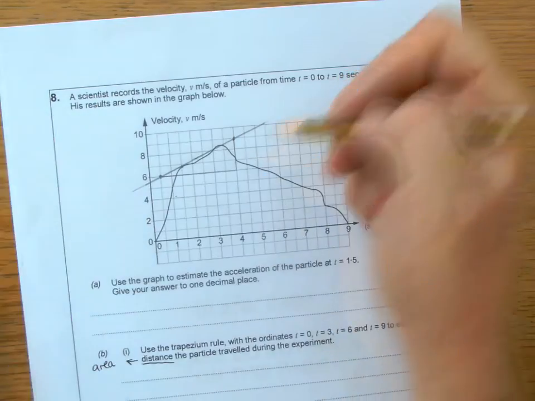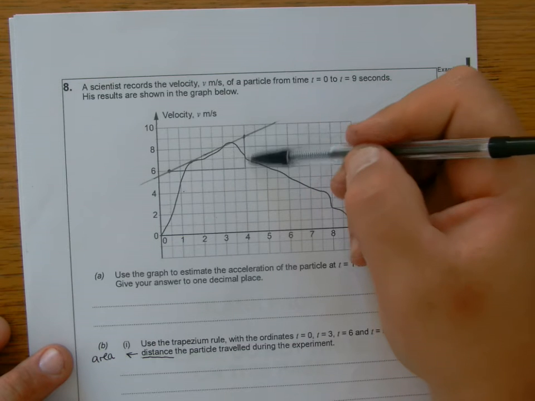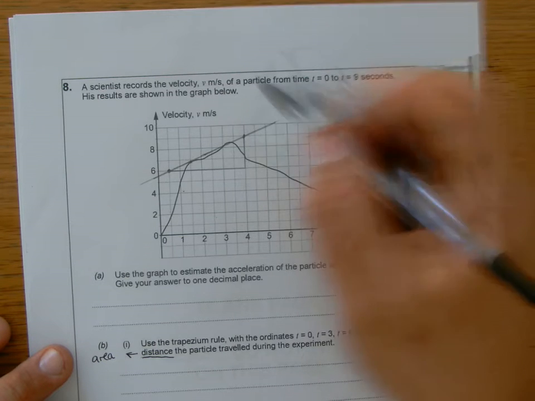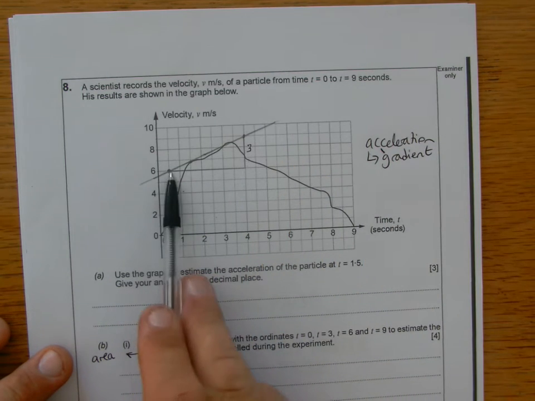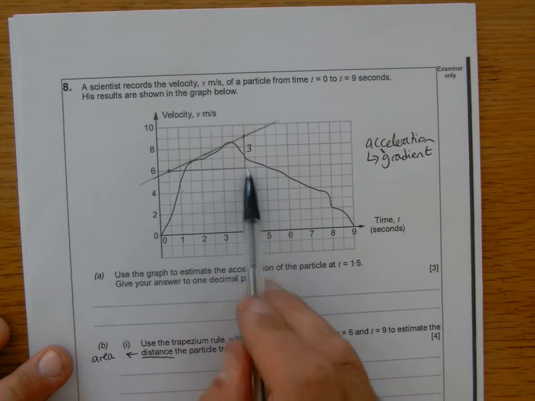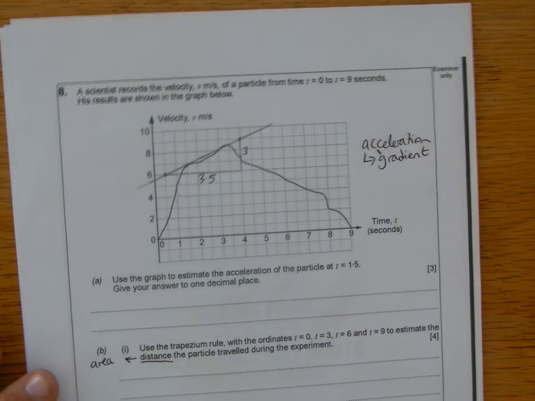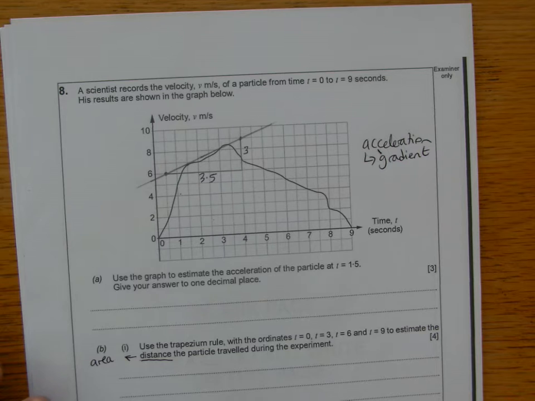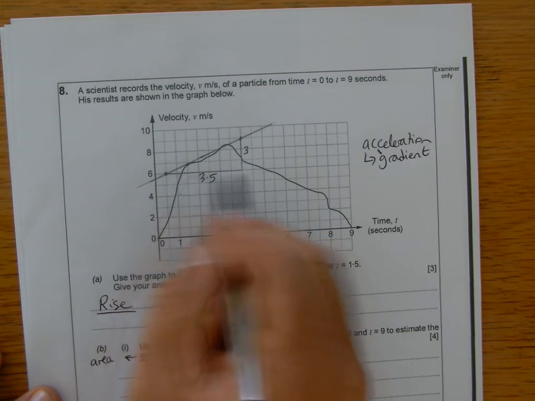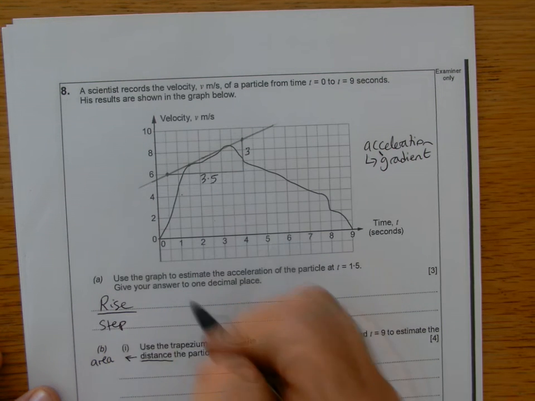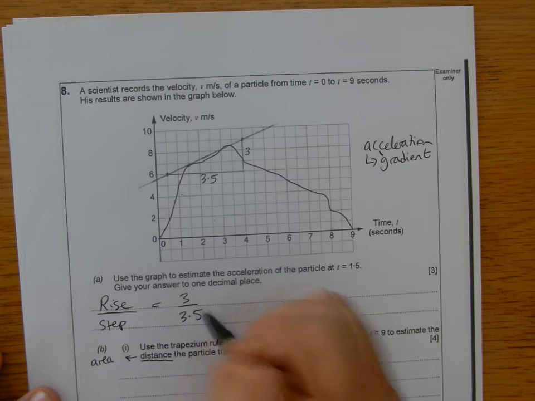So you can see here, the rise is going to be from 6 to 9, which is 3. And then across, going from 0.5 to 4, that's 3.5, isn't it? So that's what I've got. And to get the gradient, the gradient is essentially the rise going up divided by the step across, or the run across. So it'll be 3 divided by 3.5.